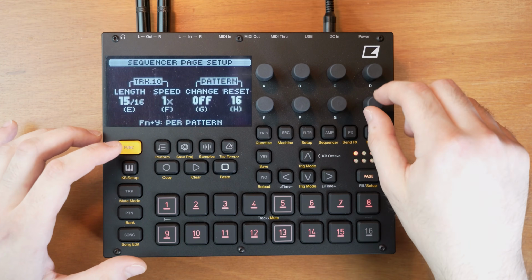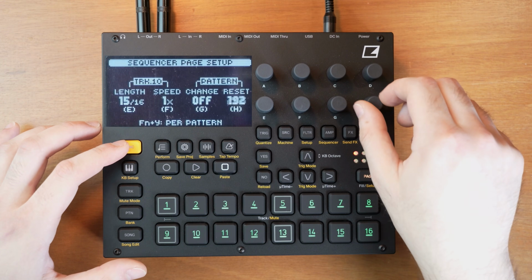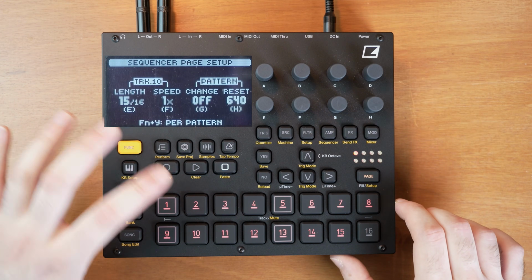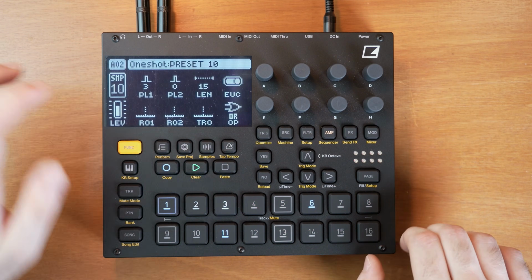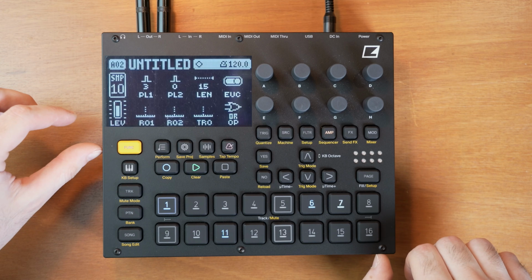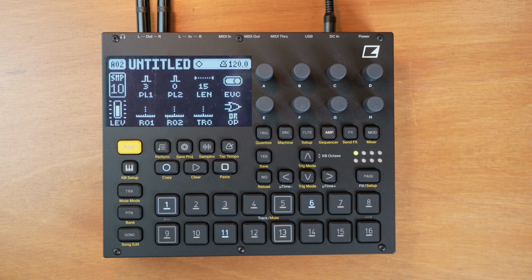So I need to lengthen this amount to, I'm not sure how high it can go, but very high. Now it should be polyrhythmic, basically. It's constantly changing. So that's pretty cool.